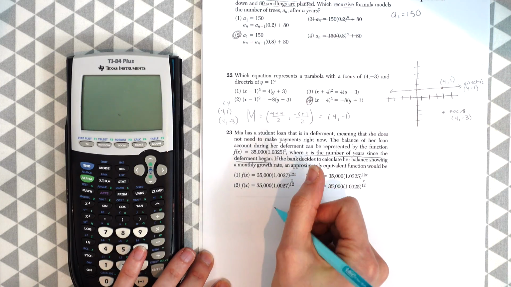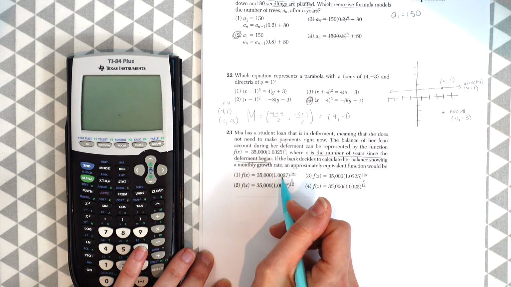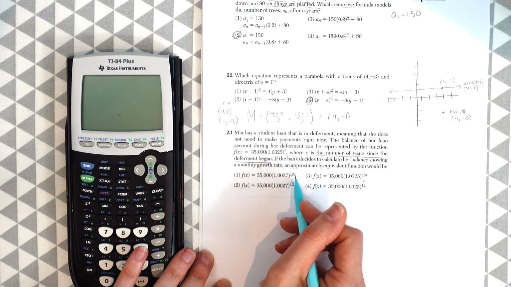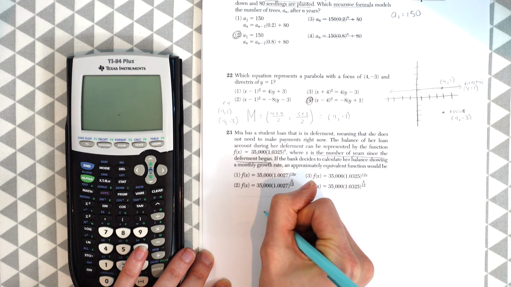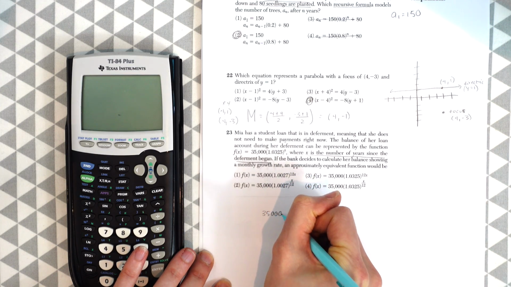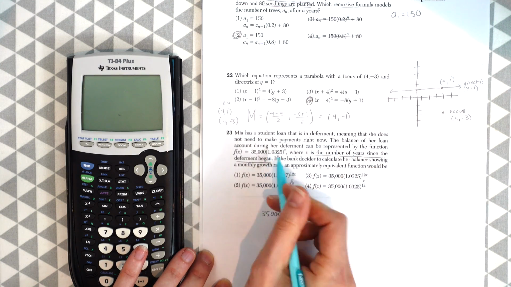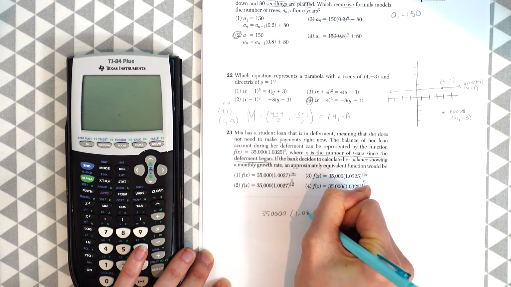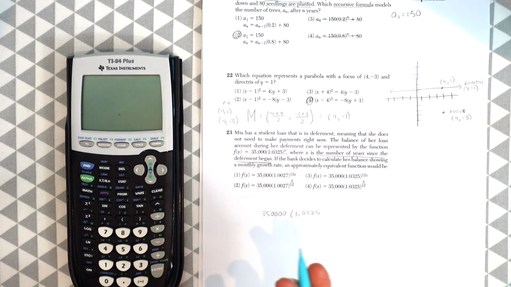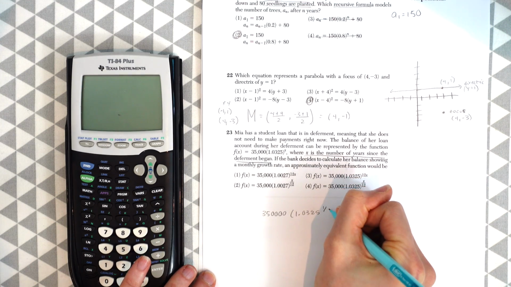So we want to be adjusting this number and this number outside the front. So we're going to keep the 35,000 the same. And where's our original function? So here's our original function, 1.0325. So we want to know what it is on a monthly basis. So 1 out of 12 months in a year.